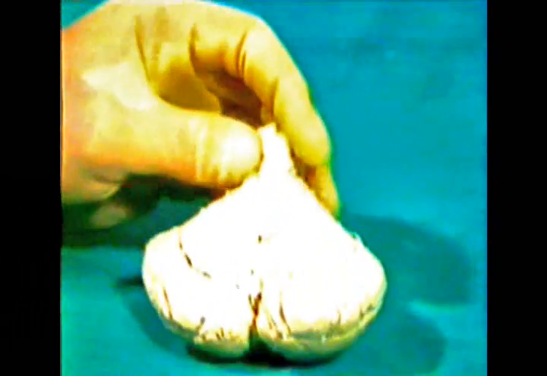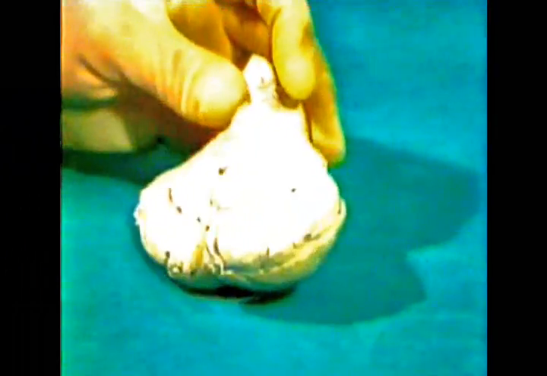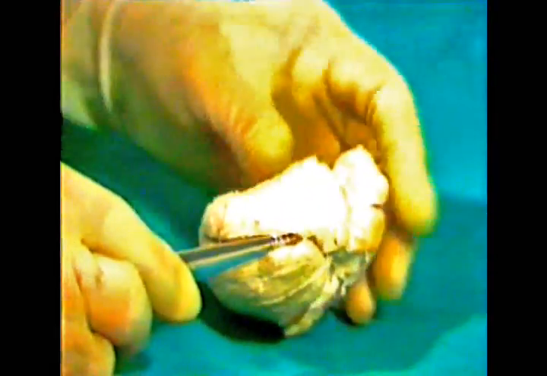This is the horizontal fissure. It begins at the point of insertion of the middle peduncle and extends along the junction between the superior and the inferior surfaces of the cerebellum to the posterior notch.